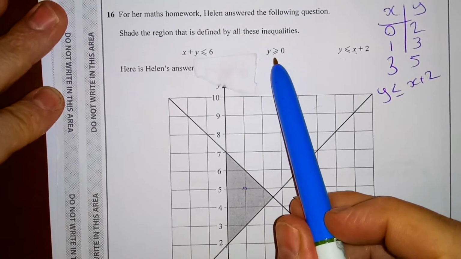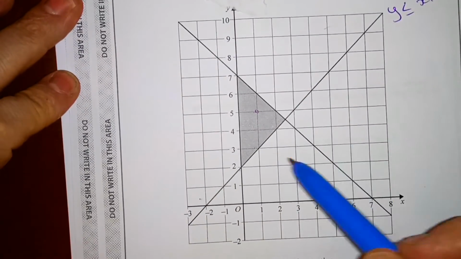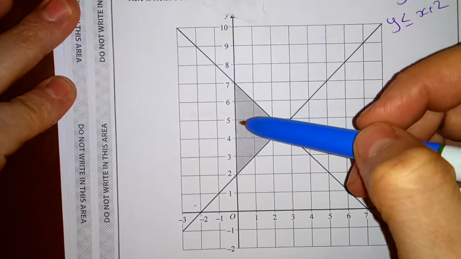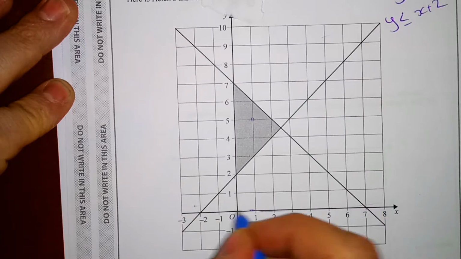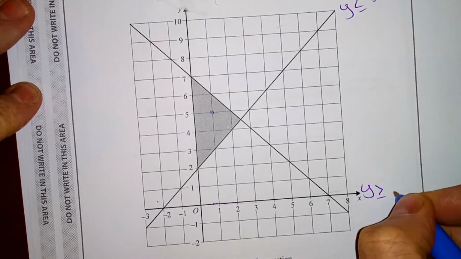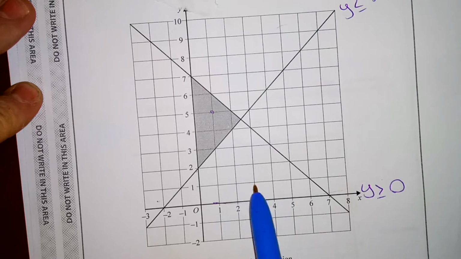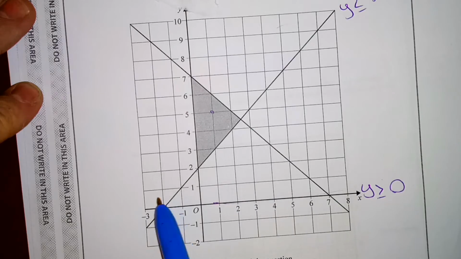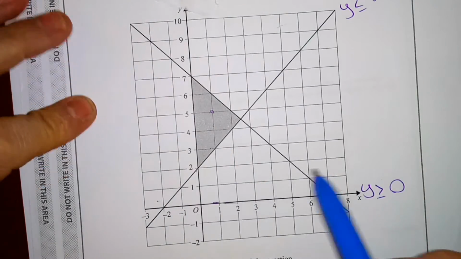Y is greater than or equal to 0. Now, you might think straight away that's your y-axis, but it's not. It's actually your x-axis. So it's actually this one here. Y is greater than or equal to 0. Now, this is probably where a bit of a clue is, because if you think it's greater than, it really should be maybe this bit here, or that bit there. Either way, this bit of the shading is wrong, which is a bit of a big clue.